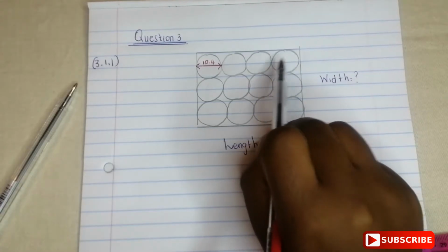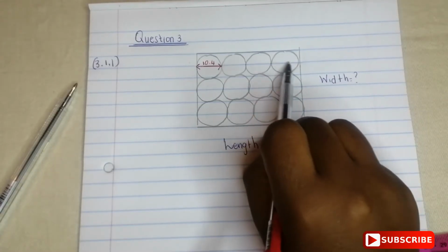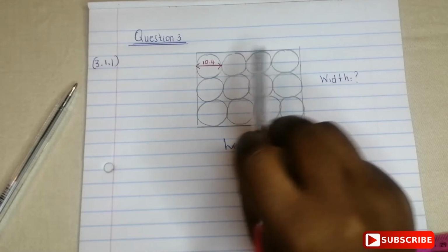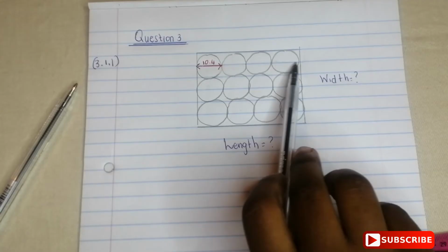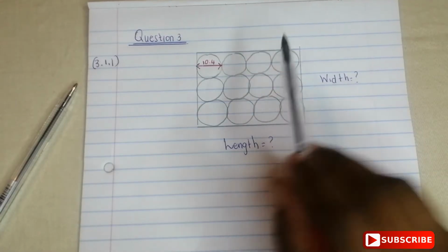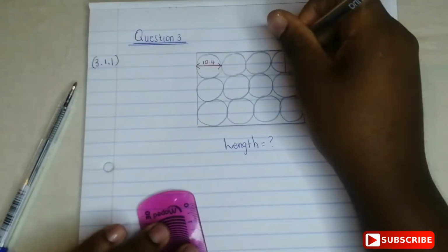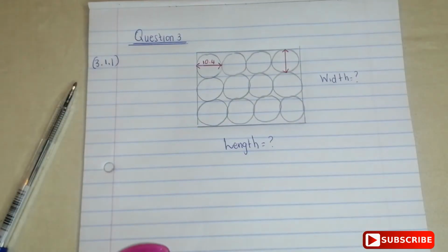Because this is the diameter. So the diameter for one candle is 10.4 centimeters. So if we add all these 10.4s, we will be able to get the length of this box. Same with going down like that. The distance from there to there, that is still the diameter.